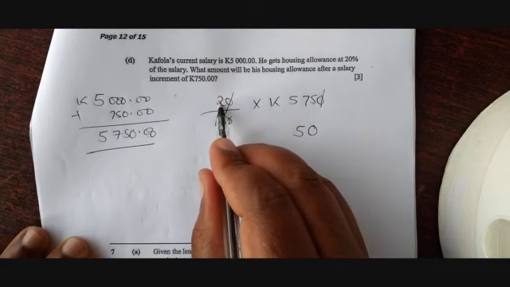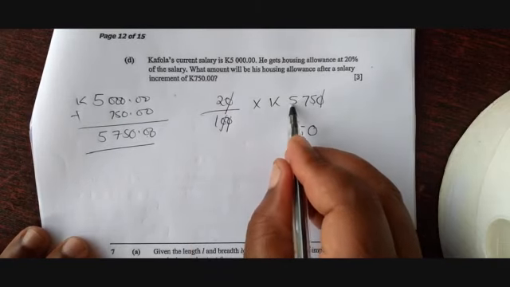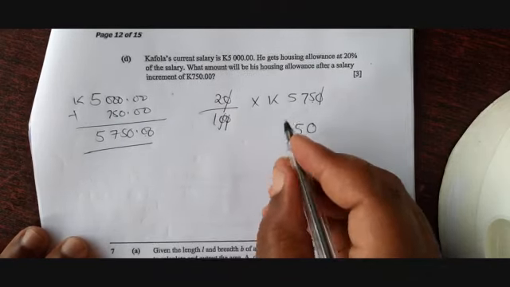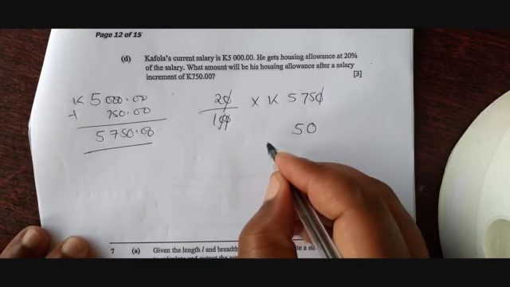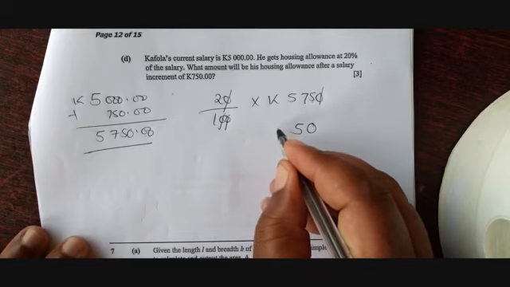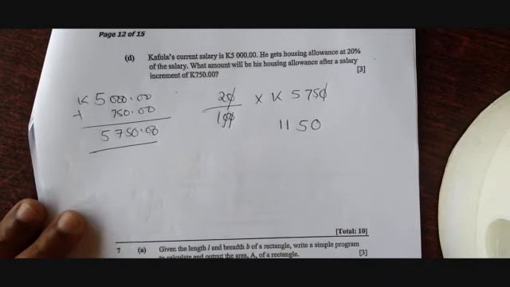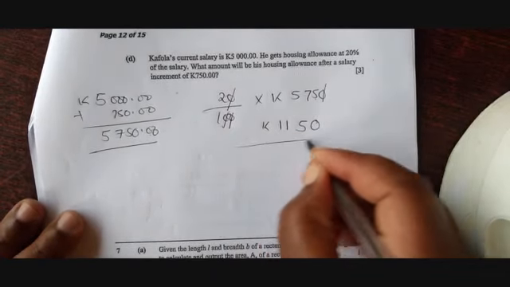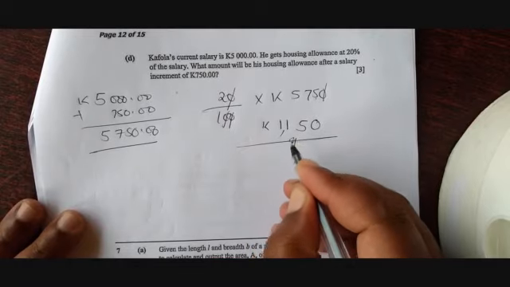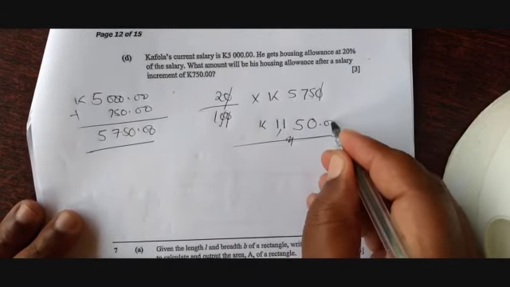Then 2 by 5, 10, plus 1, 11. So that is his housing allowance, 1,150 kwacha.